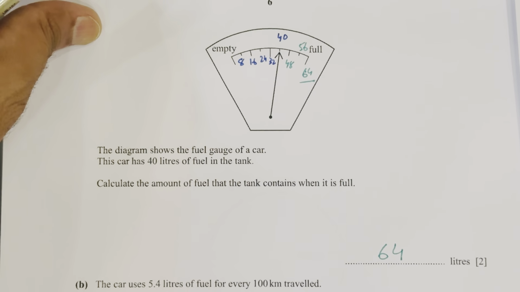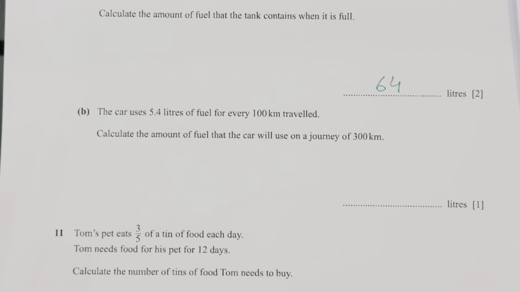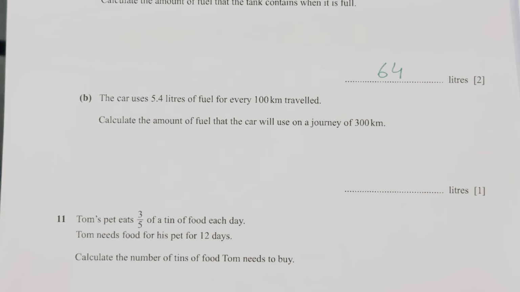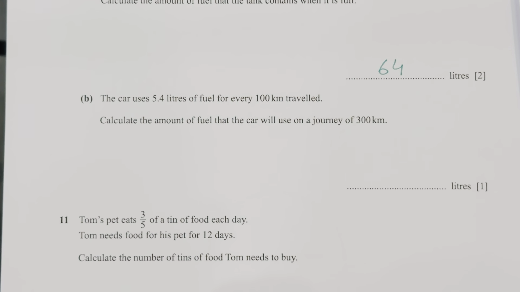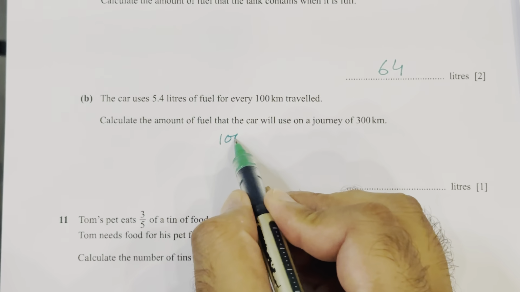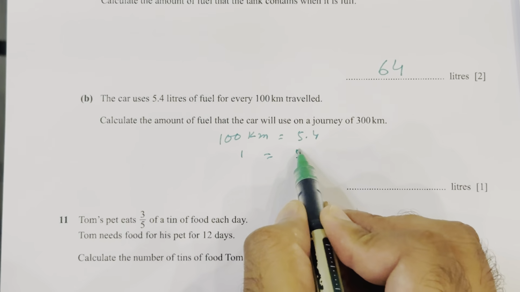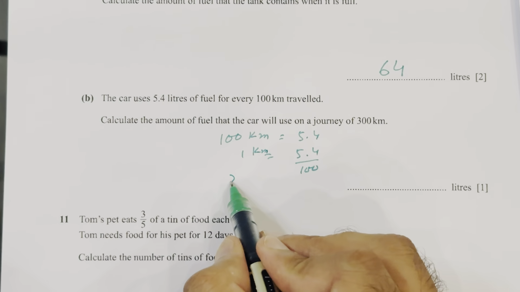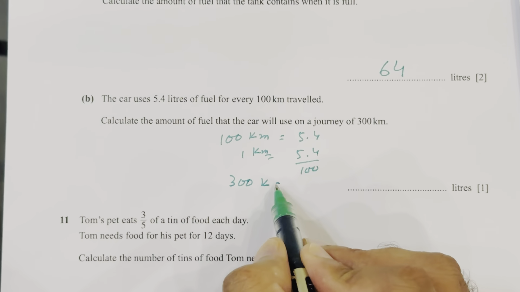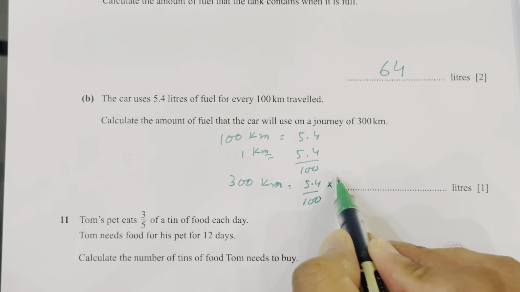Moving to its B part, the car uses 5.4 liters of the fuel for every 100 kilometer it travels. Calculate the amount of fuel that the car will use on a journey of 300 kilometer. So if 100 kilometer means it is traveling 5.4 liter, 1 kilometer would be 5.4 divided by 100, and for 300 kilometer it would be by multiplying it 5.4 divided by 100 and multiplying by 300.